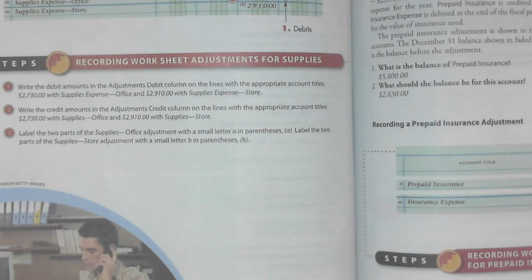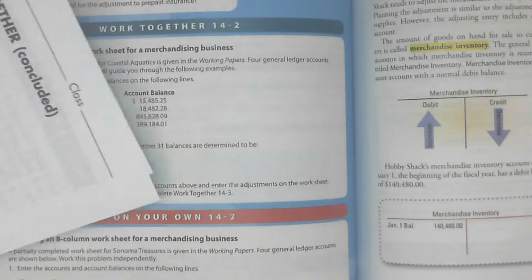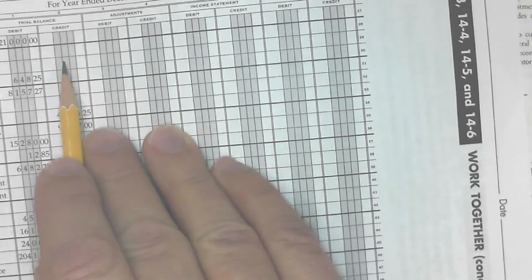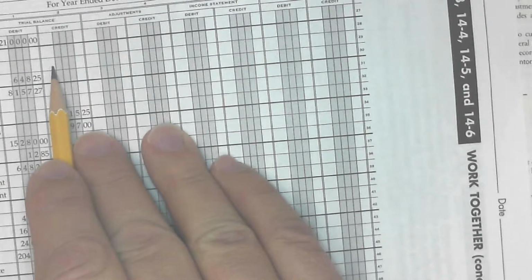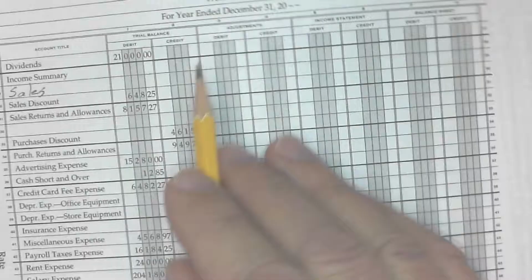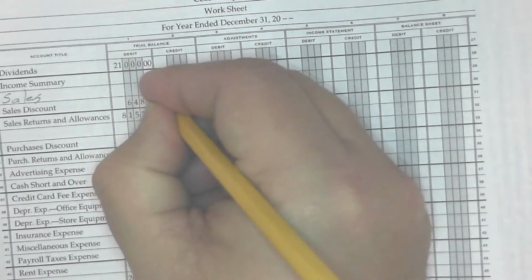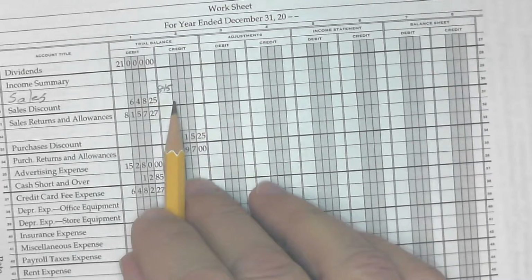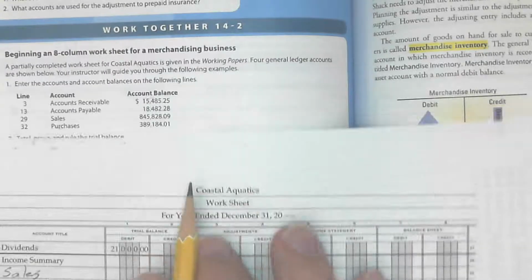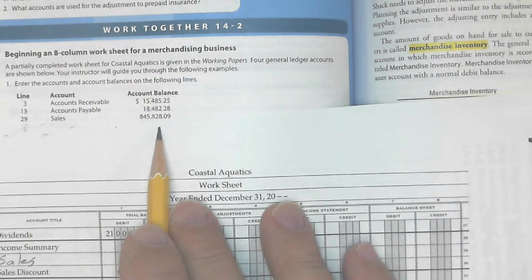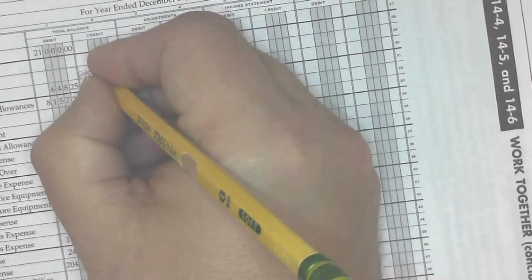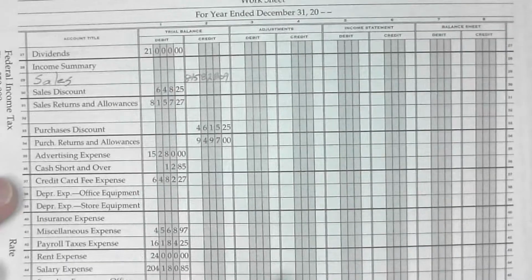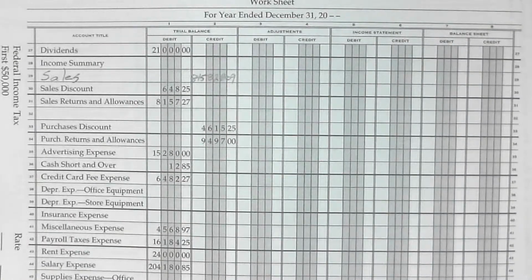I'm not seeing it on that list anywhere. But the sales amount is going to go in your credit column. So in your credit column for sales, that's the big net, 845,828.09. It's hard enough to squeeze two numbers in these little boxes, and then you got to put 3 in there. Sales.